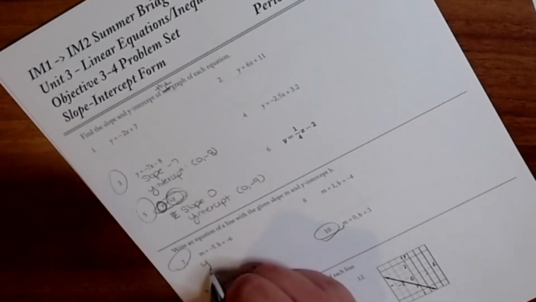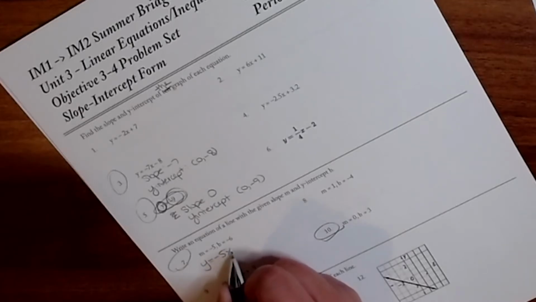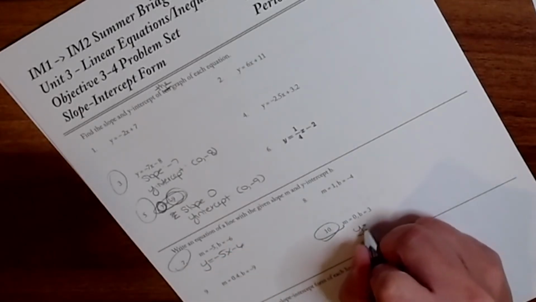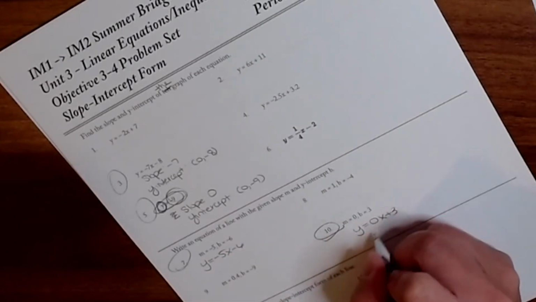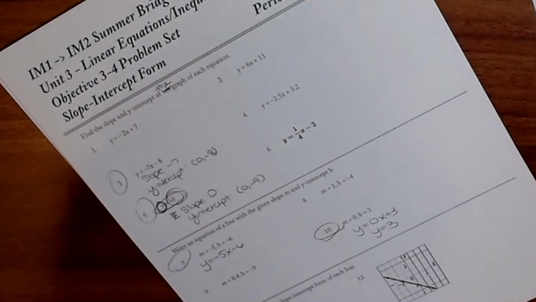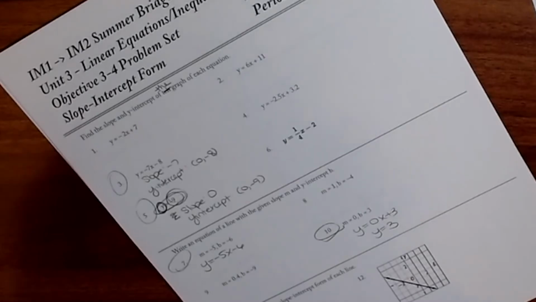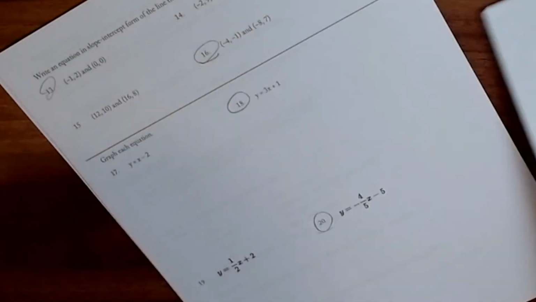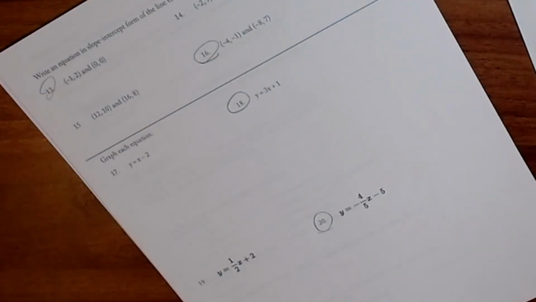Write the equation of the line, so y is equal to -5x minus 6. y is equal to 0x plus 3, so y is equal to 3. I'm doing my slope here, so I can start here. That's at -1, 1, 2 over 1, so that is a slope of 2. Okay. Write the equation in slope-intercept form, passing through those points.